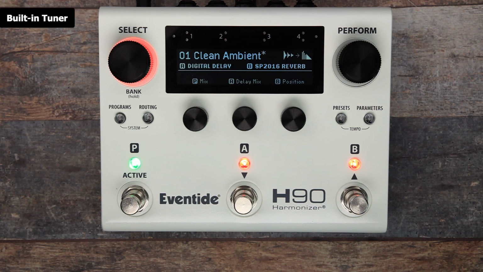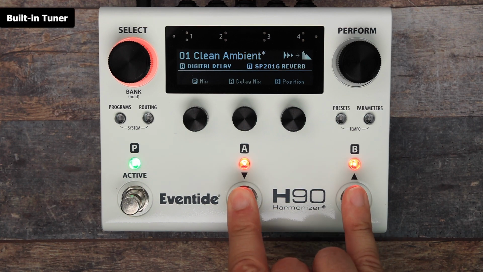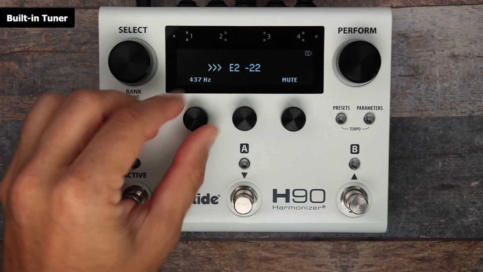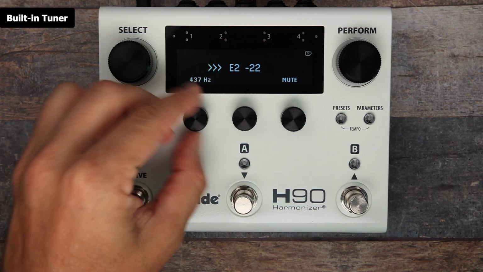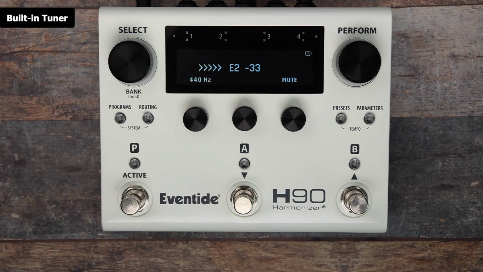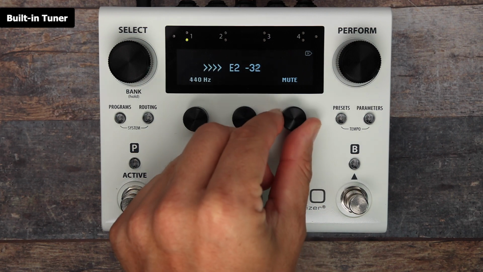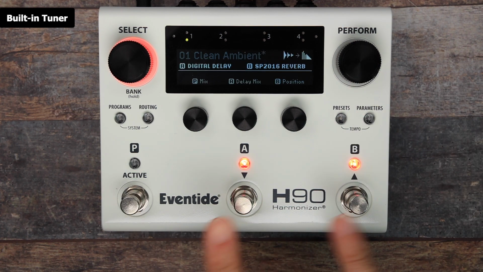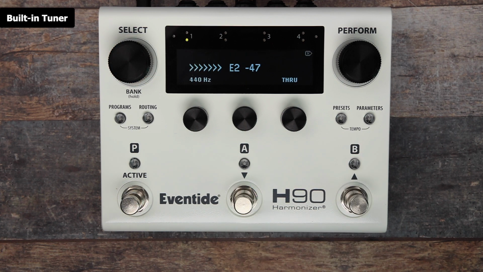To engage the tuner on the H90, press and hold the middle and right foot switches until the tuner appears on the screen. Using the first quick knob, we can adjust the tuning frequency. With the third quick knob, we can have the H90 mute upon entering tuner mode, or hear the signal pass through as we tune. Choosing to have the effects active or not while we tune is a matter of preference. Regardless, the tuner uses a pre-programmed signal.